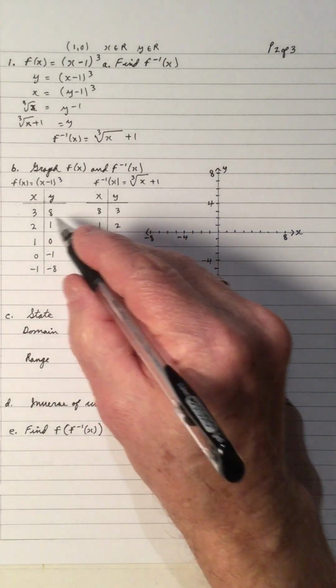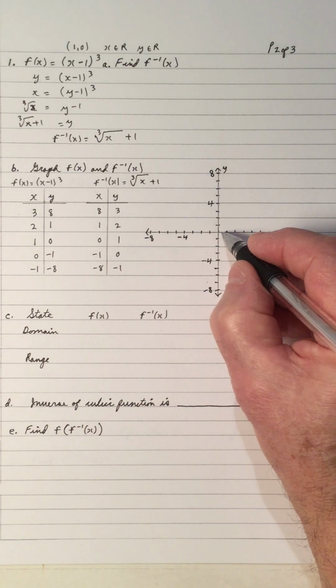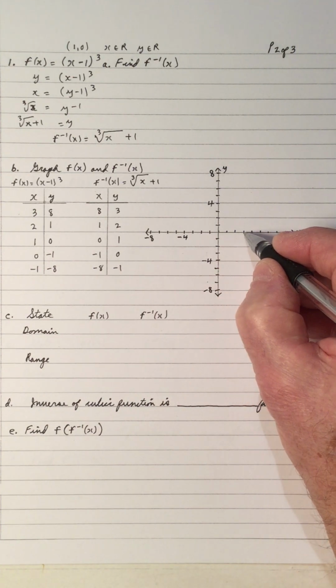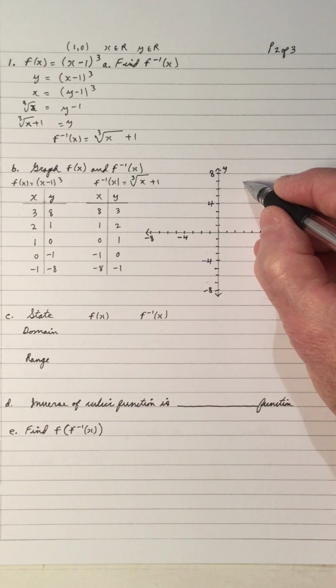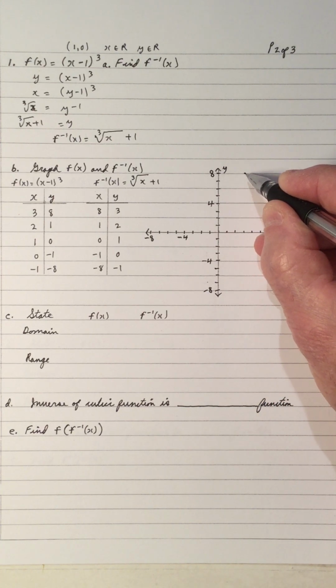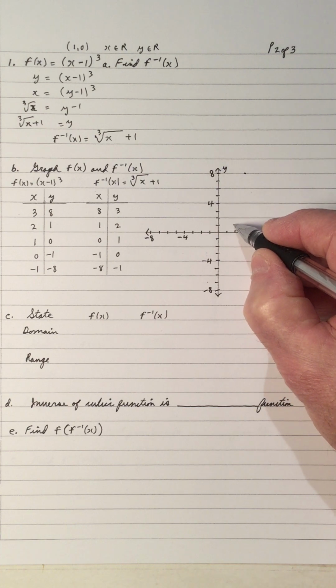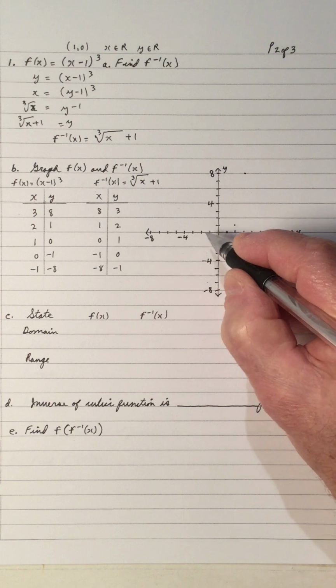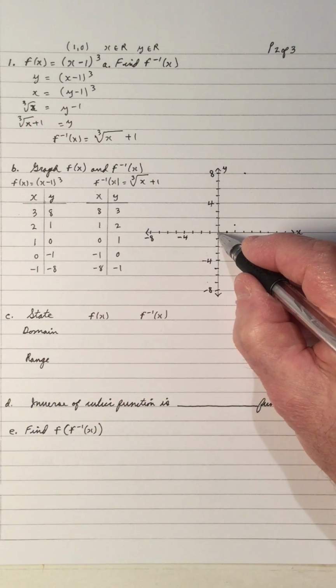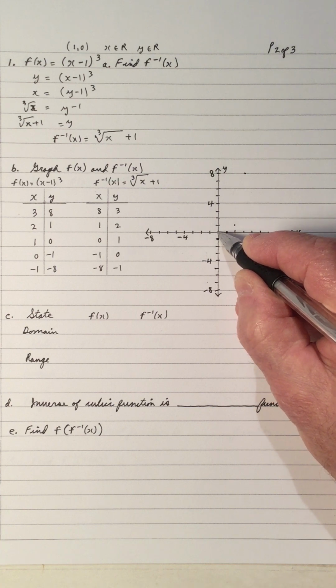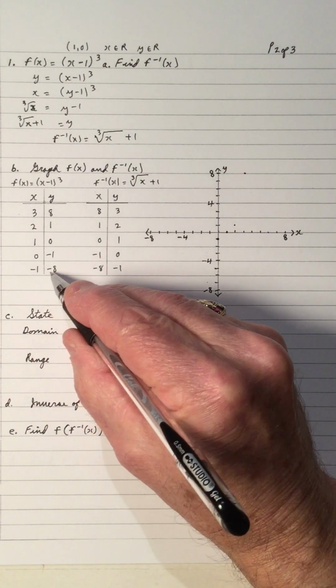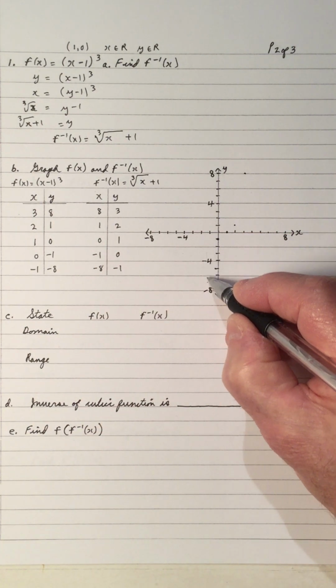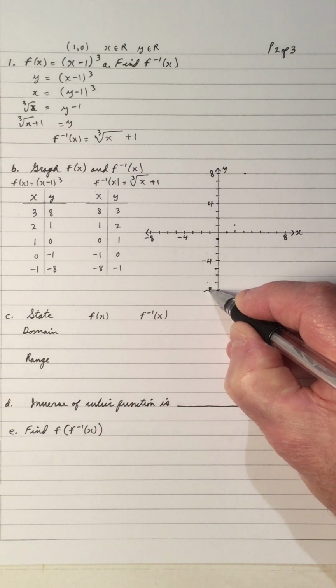So now let's graph. Cubic is a sideways s. So when x is 3, y is 8. Let's put it right there. And x is 2, y is 1. Right there. When x is 1, y is 0. When x is 0, y is negative 1. And when x is negative 1, y is negative 8. I'll put it right on the 8 there.